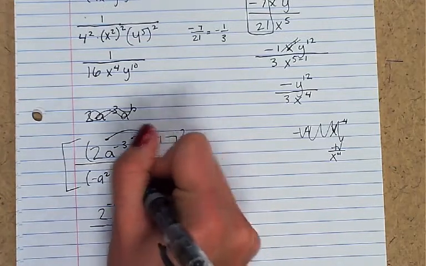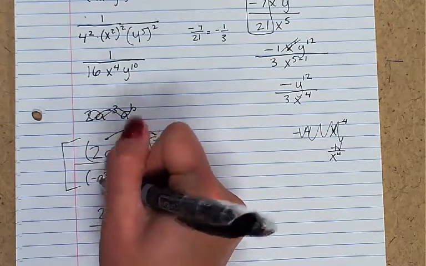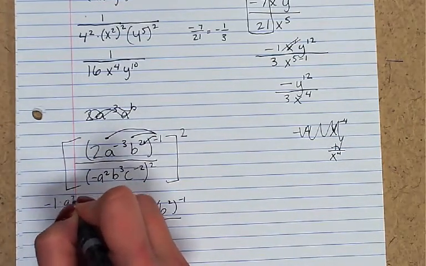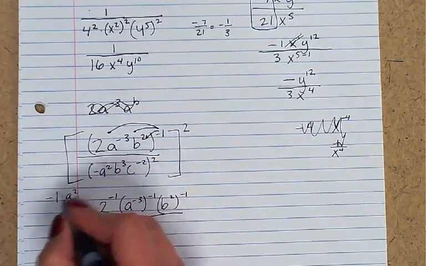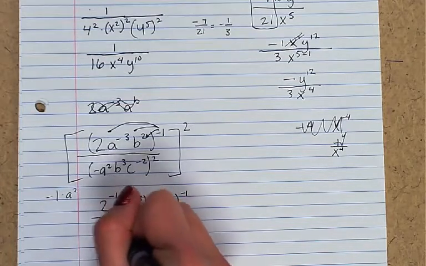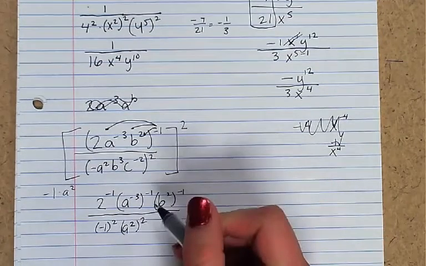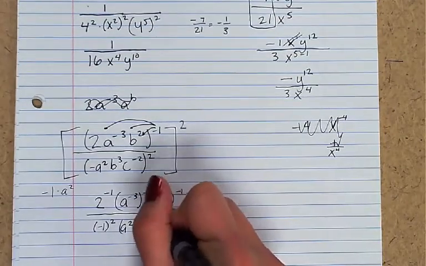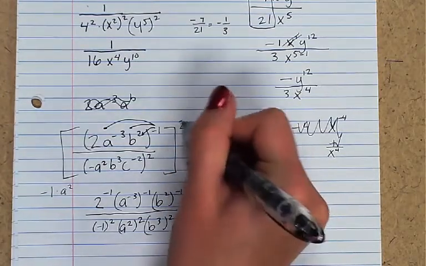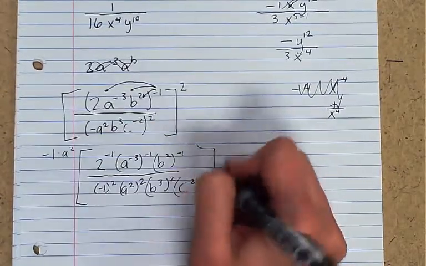Then in the denominator, distribute the squared to all of those. Remember this negative here in the front, it's really like -1 times a squared. I'm going to write it separately so that I can go ahead and square the negative as well. I'm just going to ignore this giant squared here for a minute. Actually, I'll go ahead and put it on so we don't get confused.